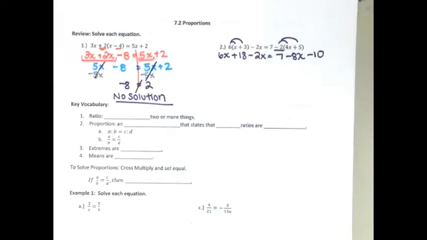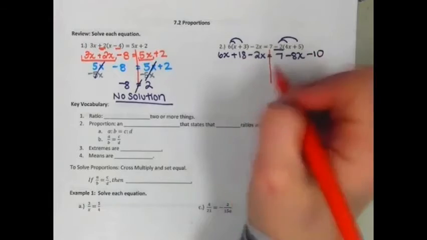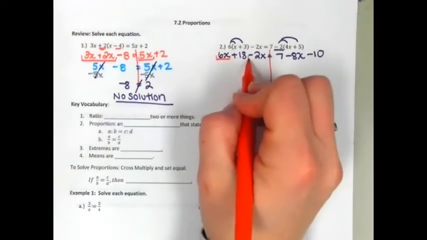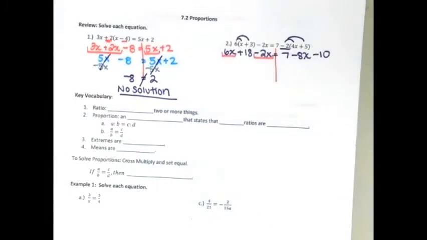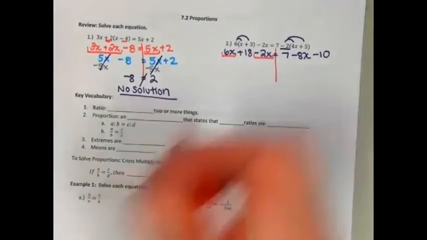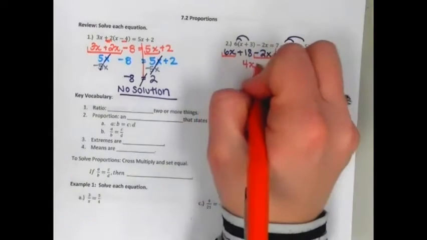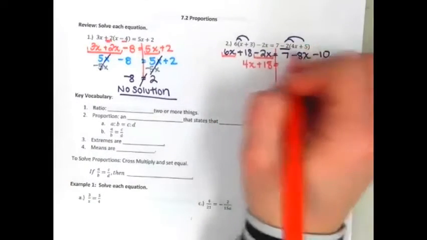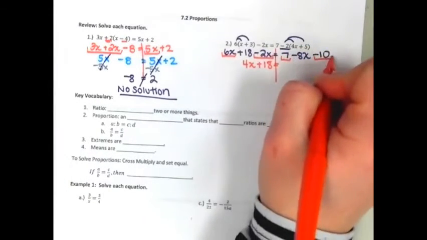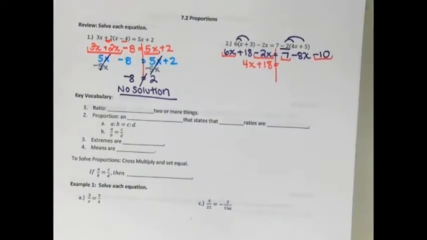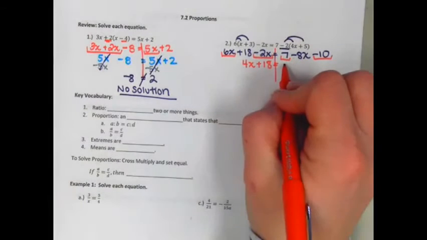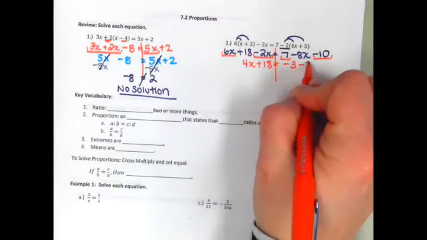negative 10. All right, so let's go ahead and combine like terms on the same side. 6x and negative 2x is what? 6x minus 2x is 4x. So we have 4x plus 18. Over here, don't we have a 7 and a negative 10? And what's 7 minus 10? Negative 3 minus 8x.